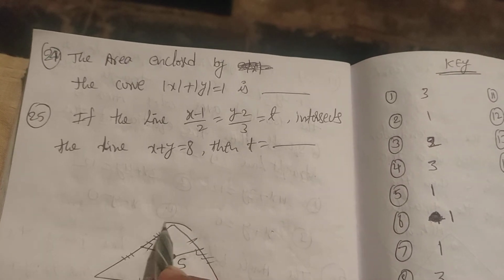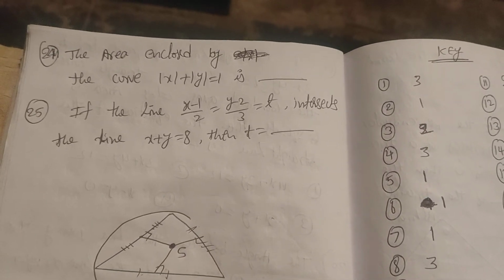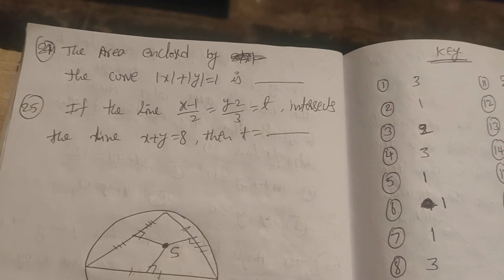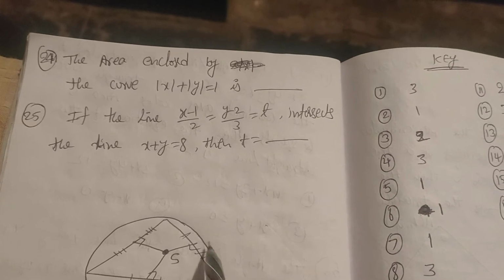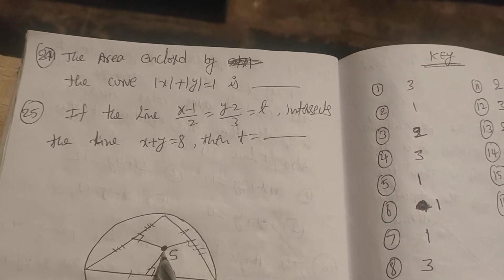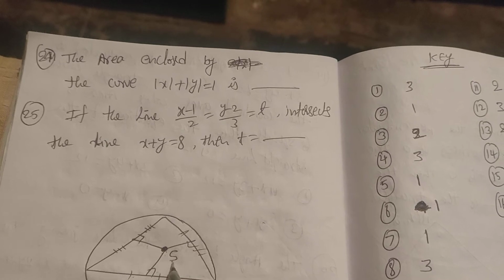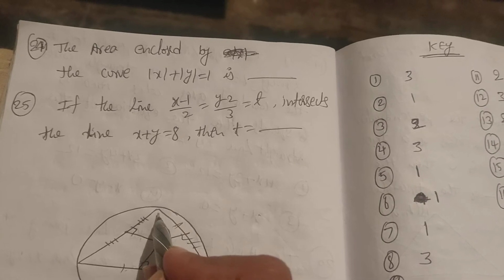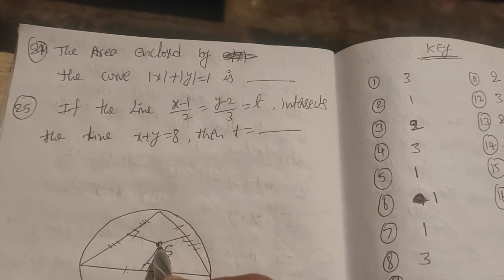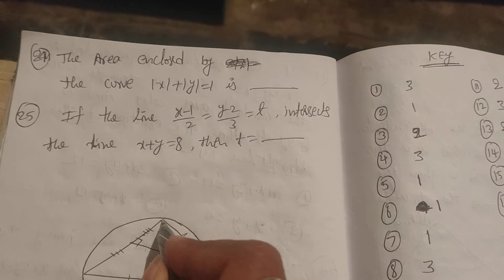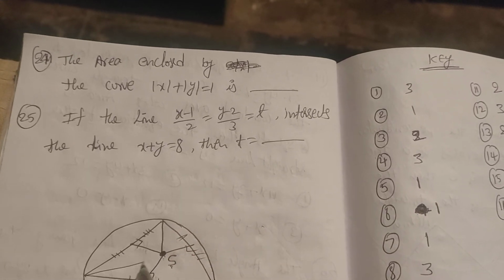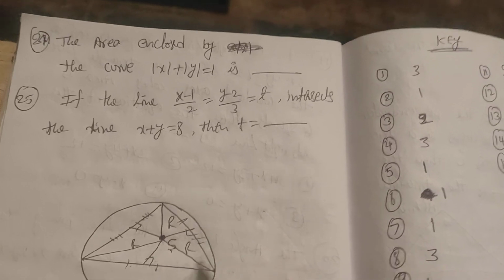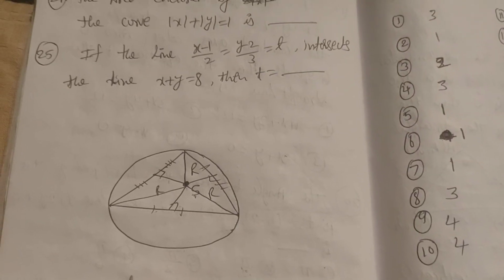In the same way, consider the circumcircle of the triangle. This is the circumcircle of this triangle. The center of the circumcircle is called the circumcenter, so both are the same. Whenever it is a circumcenter, it is equidistant from the vertices of the triangle, and this distance is generally denoted with capital R.